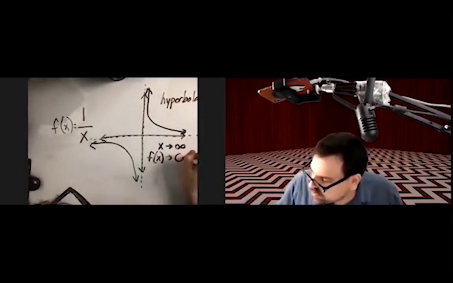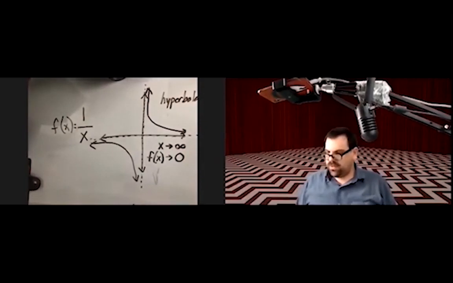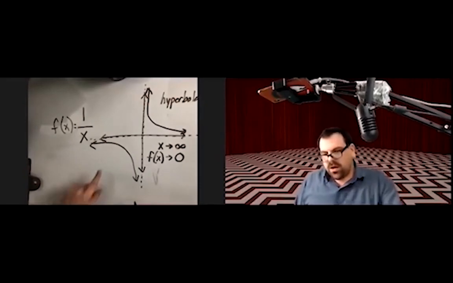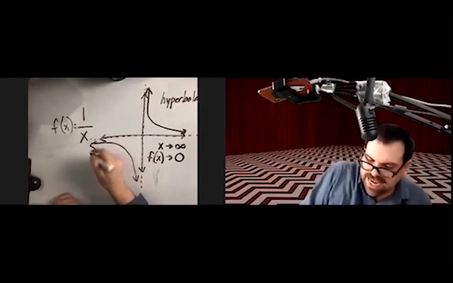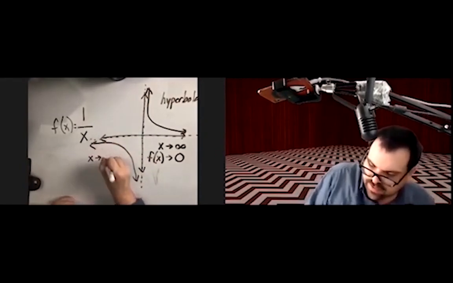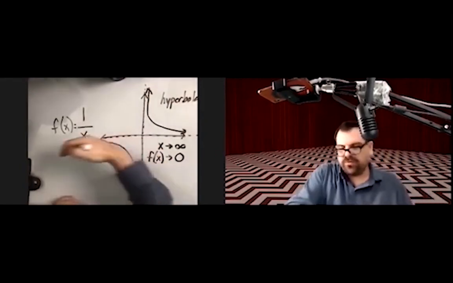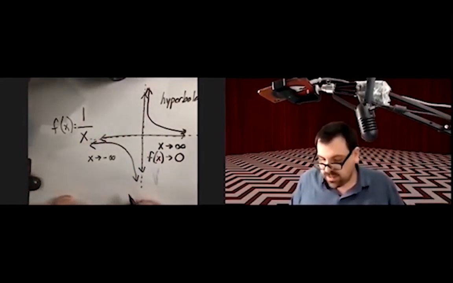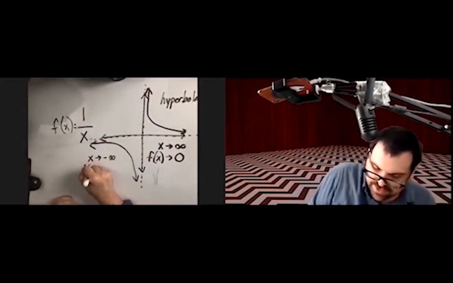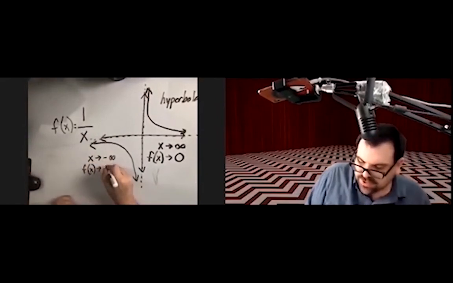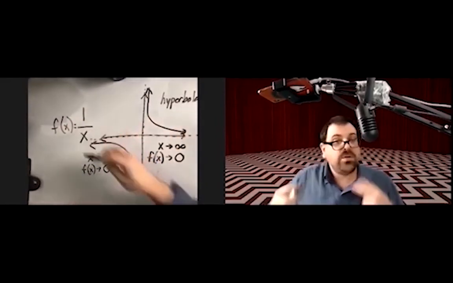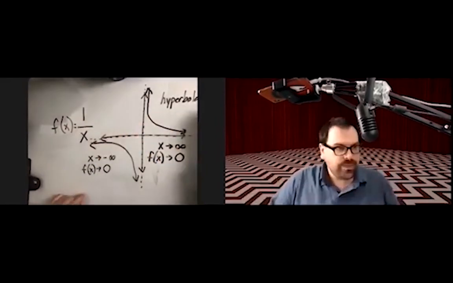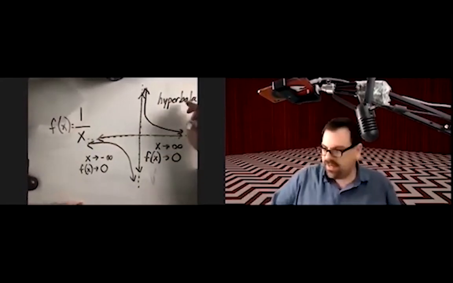F of x would approach 0. Over here, as x approaches negative infinity, as we move farther and farther to the left, f of x also approaches 0. It gets closer and closer to 0 without touching it. That's an A on the end there, hyperbola.